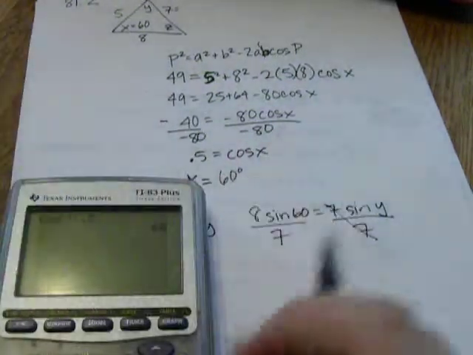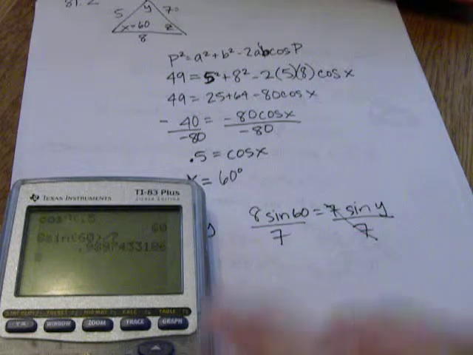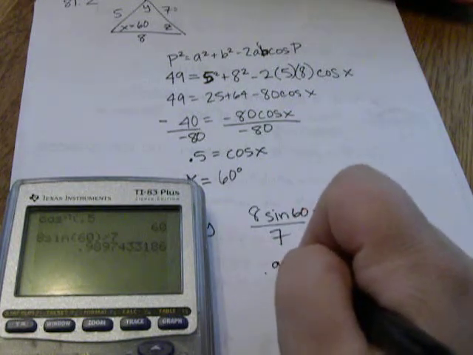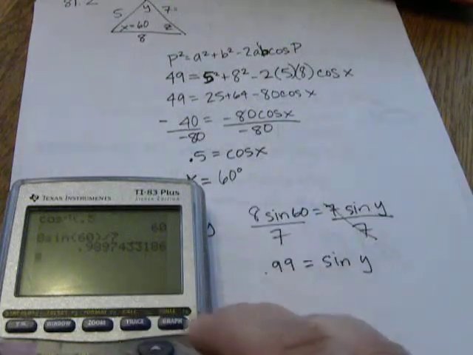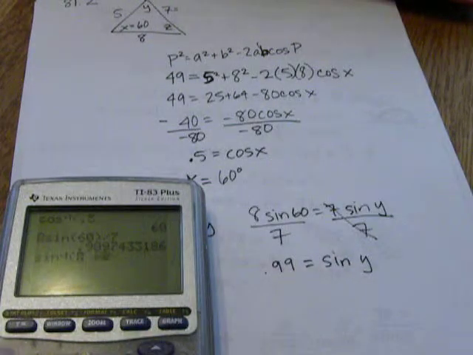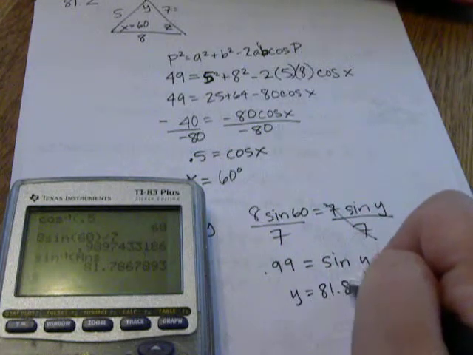Put that into your calculator. You get 0.99 equals the sine of y. So do inverse sine of your answer. We get y equals 81.8.